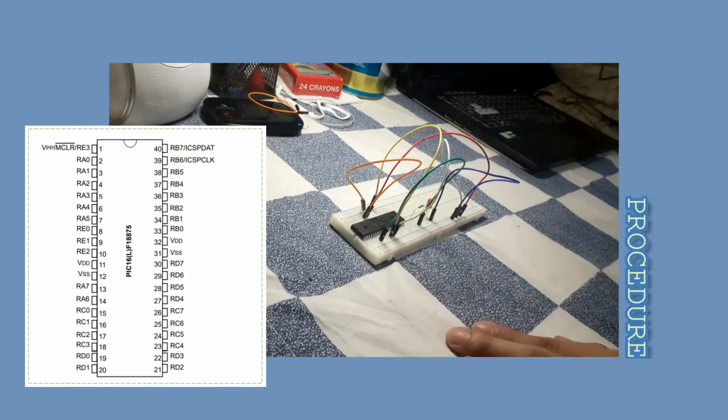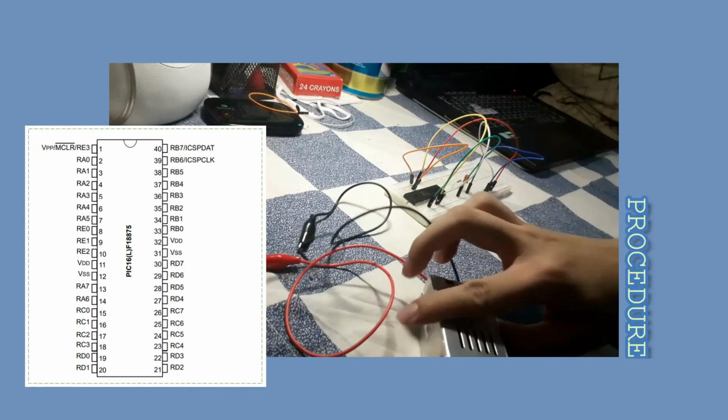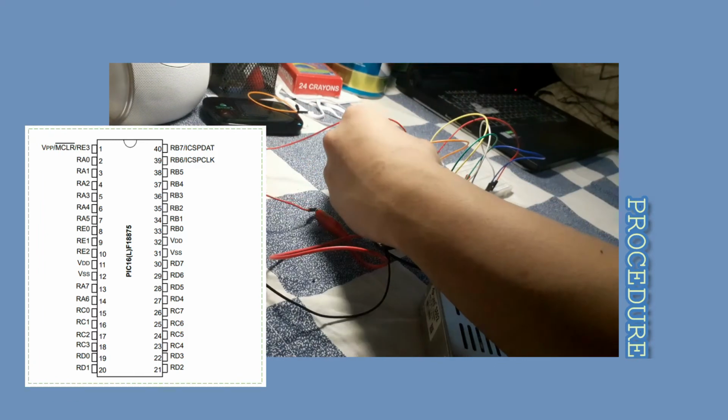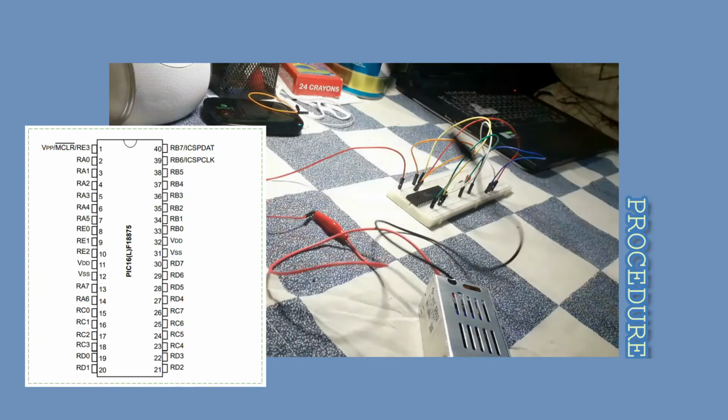And then lastly, connect your 5-volt source, positive red and negative black.